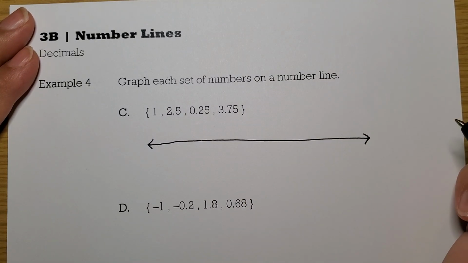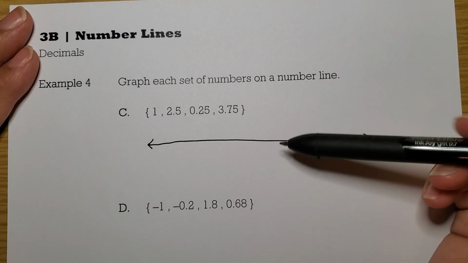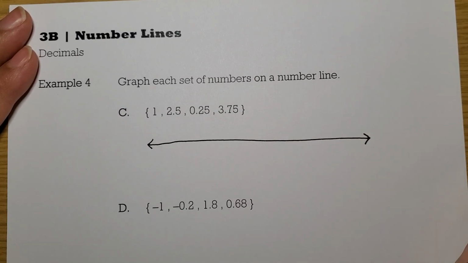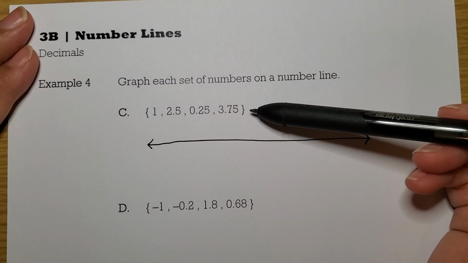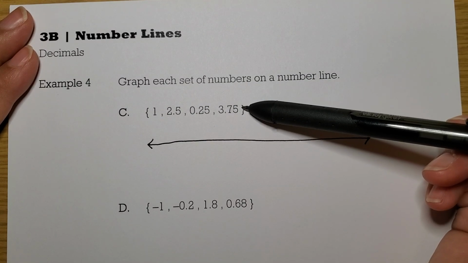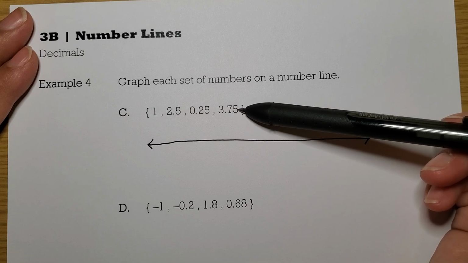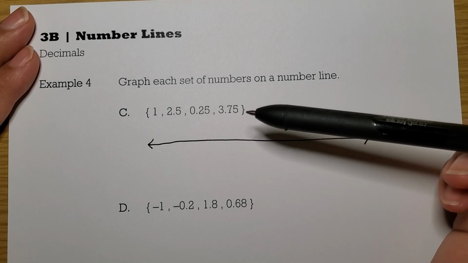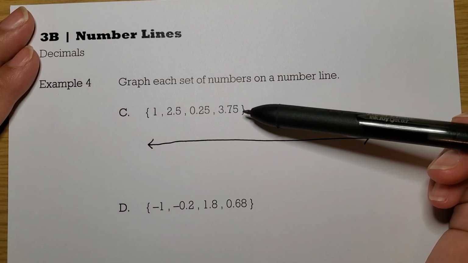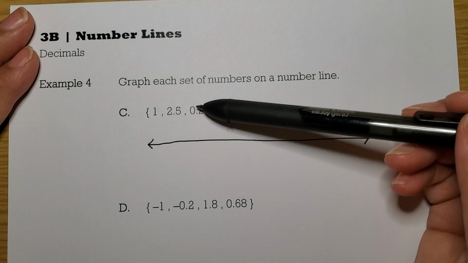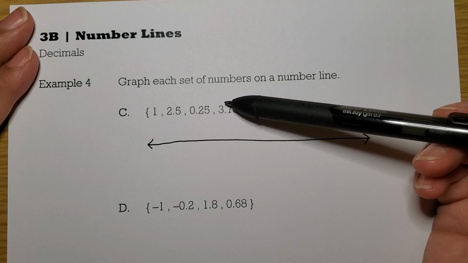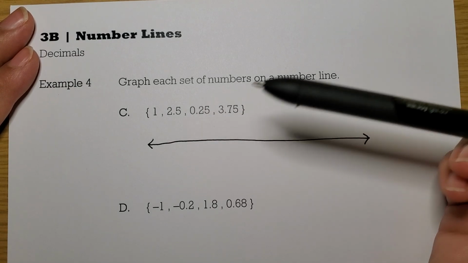And I want to look for the biggest positive number and the biggest negative number, and that kind of tells me how far left and how far right I have to go. So on this first one, my biggest positive is 3.75, so I have to make sure I go up to 3.75. And I don't actually have any negatives, so what's the smallest positive here? We've got 1, 2 point something, 0 point something, and 3 point something. So the smallest is 0.25.